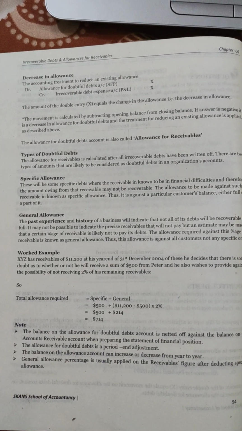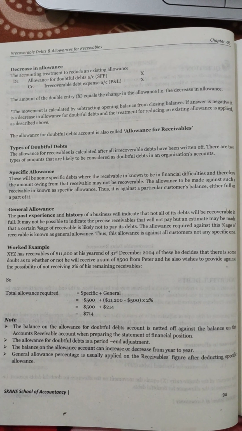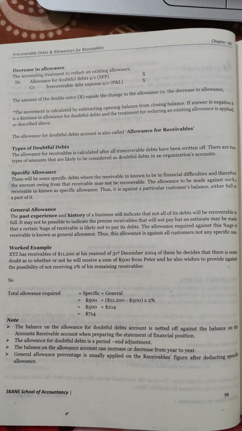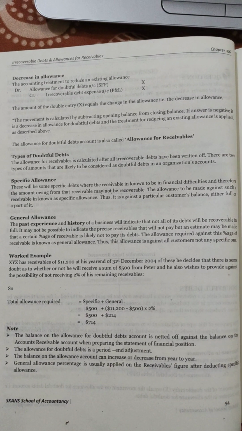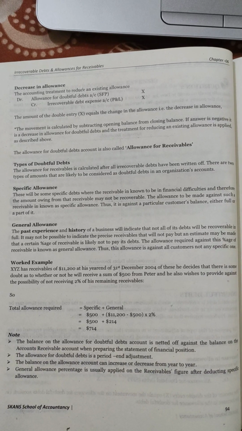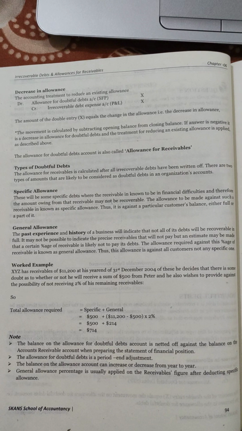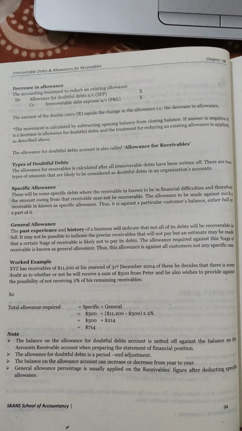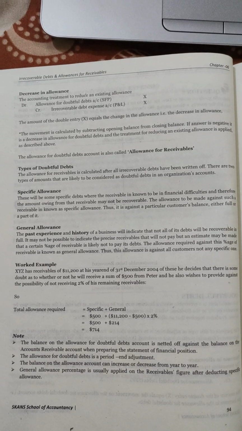Okay, so there is a note. The balance on the allowance for doubtful debts account is netted off against the balance on the accounts receivable account when preparing the statement of financial position. The allowance for doubtful debts is a period-end adjustment. The balance on the account can increase or decrease from year to year. The general allowance percentage is usually applied on the receivables figure after deducting the specific allowance.